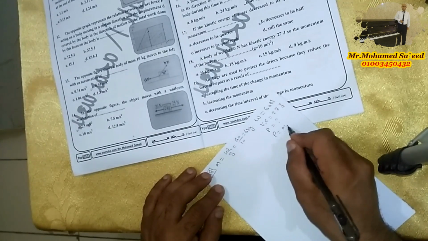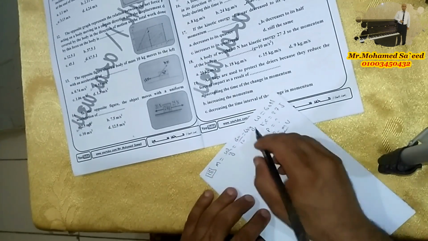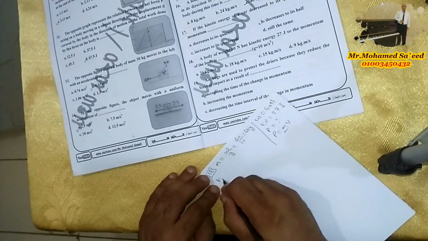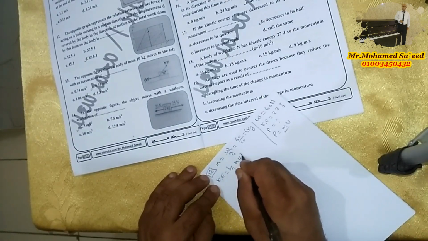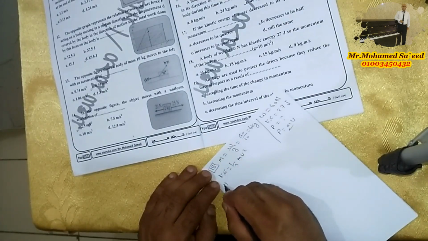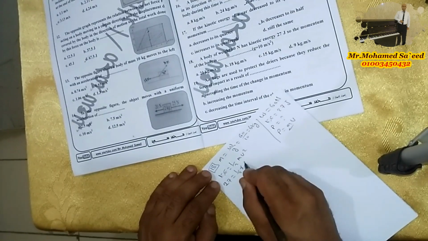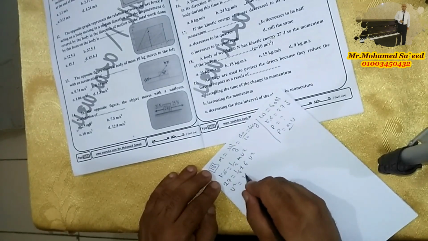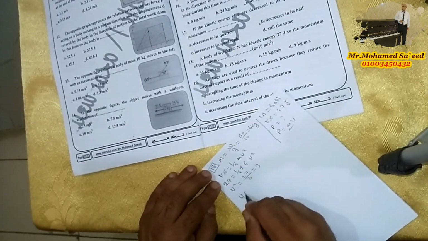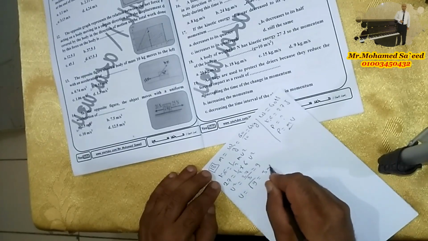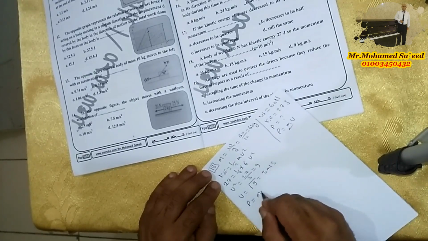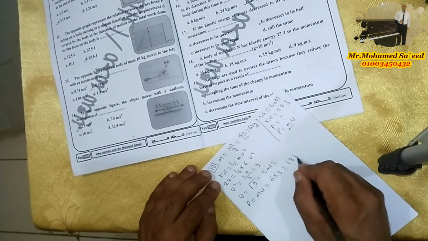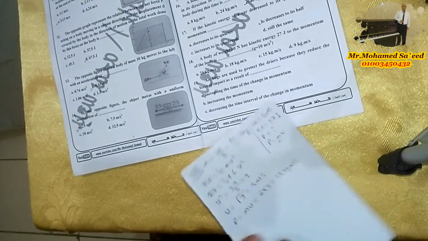And momentum equals mv. We have the mass of the body, and now we want to calculate the velocity. Kinetic energy equals half m v squared. So 27 equals half multiplied by 6 times v squared. So v squared equals 27 over 3, which equals 9. So v equals the square root of 9, which equals 3 meters per second. So momentum equals mv, which equals 6 times 3, equals 18 kilogram meter per second.